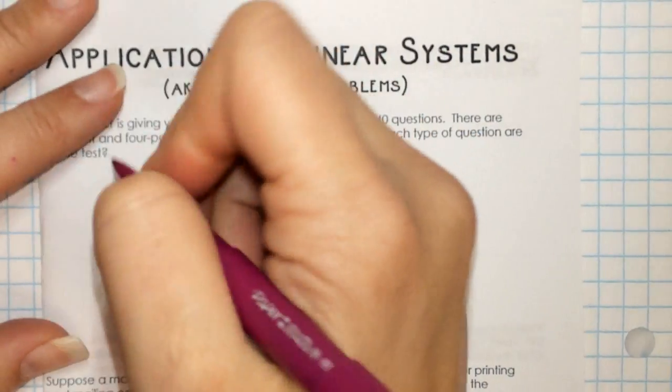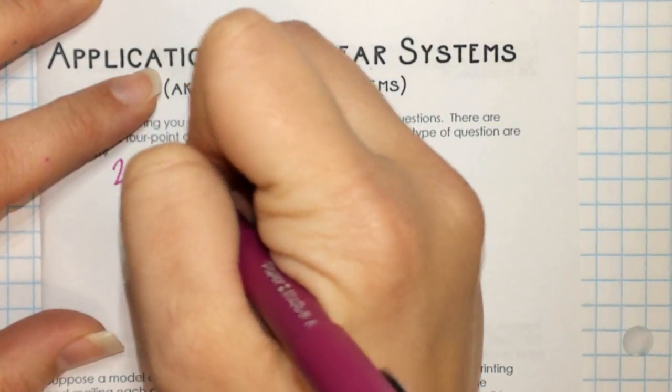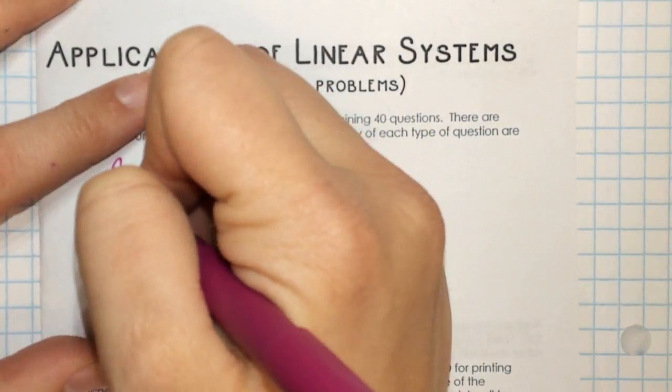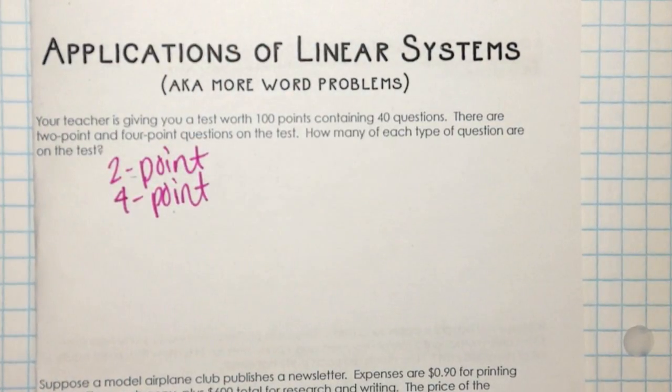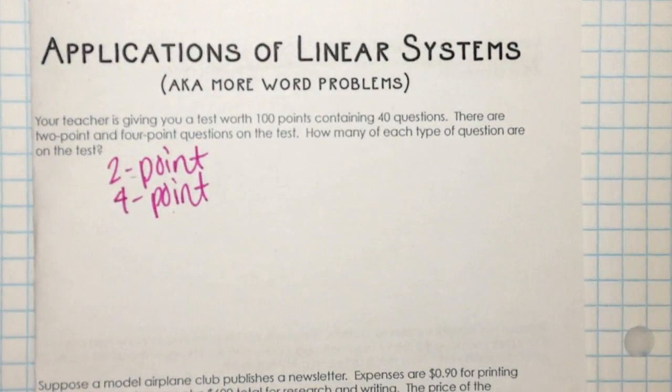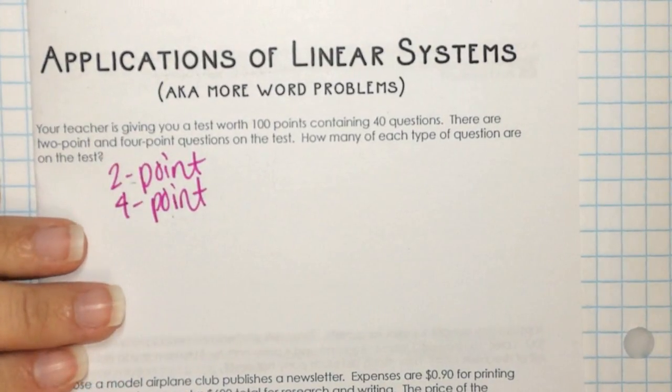Okay. So you have 2-point questions. That's one of our unknowns. And you have 4-point questions. That's our other unknown, correct? Is everybody with me so far? Yeah. We listed out our unknowns.